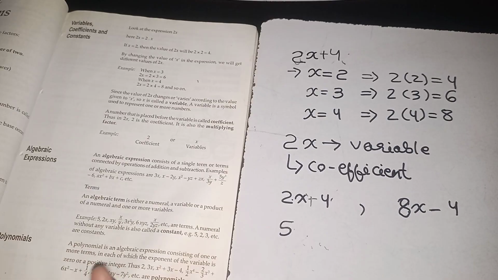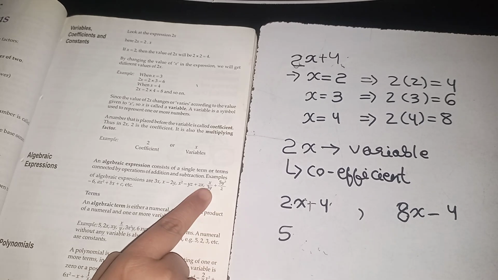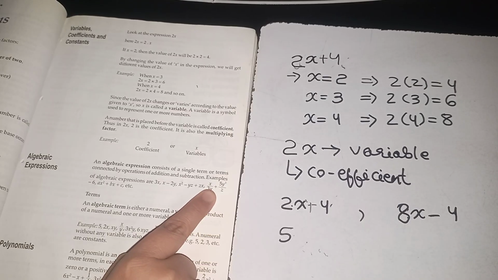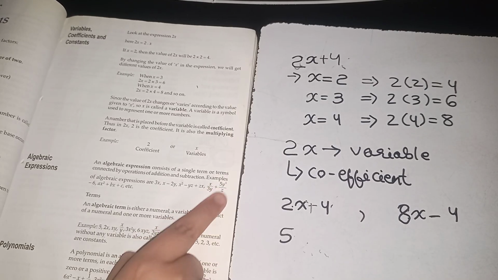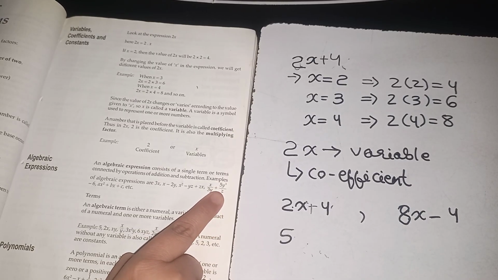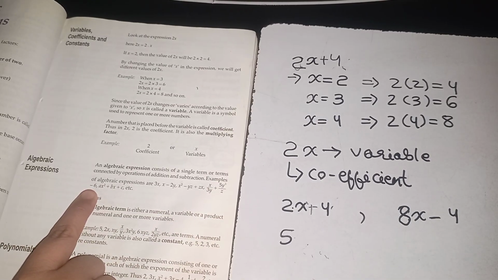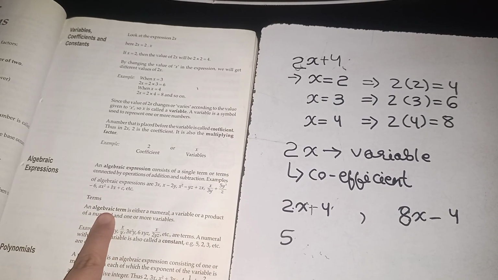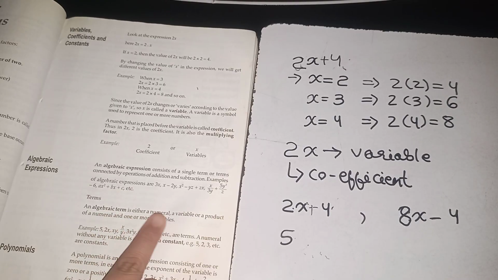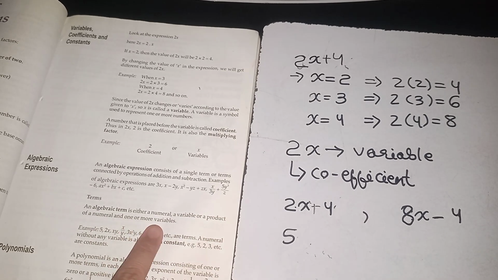A term is basically any single term. Like in this example, x over 3y is a term because it is connected by another operation, that is addition. So 5y cube over 2 over z is a term because this is also connected by the operation of what? Addition. And then minus 6 is what? This is a constant but again a term. So we understand from that definition, an algebraic term is either a numeral or a variable or a product of a numeral and one or more variables.